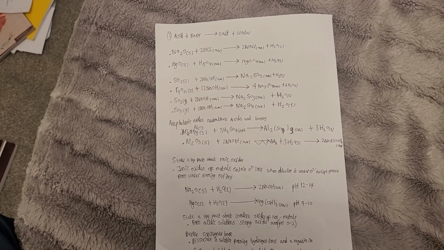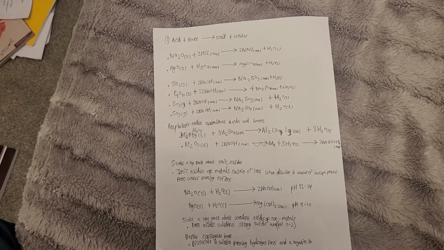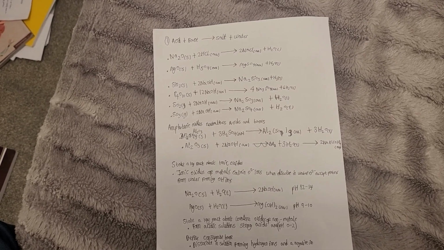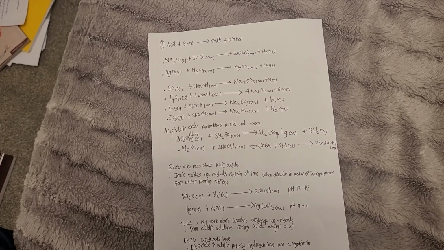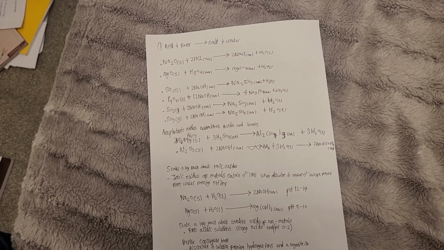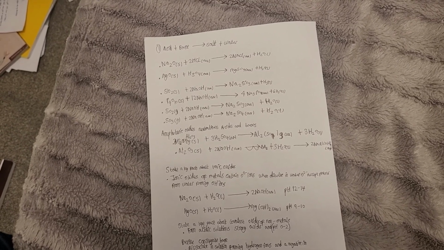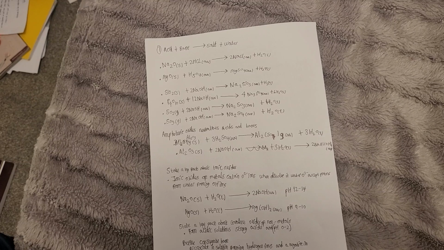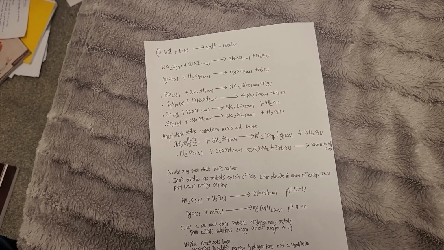SiO2 solid plus 2NaOH aqueous forms Na2SiO3 aqueous plus H2O liquid. P4O10 solid plus 12NaOH aqueous forms 4Na3PO4 aqueous plus 6H2O liquid. SO2 gas plus 2NaOH aqueous forms Na2SO3 aqueous plus H2O liquid. SO3 gas plus 2NaOH aqueous forms Na2SO4 aqueous plus H2O liquid.